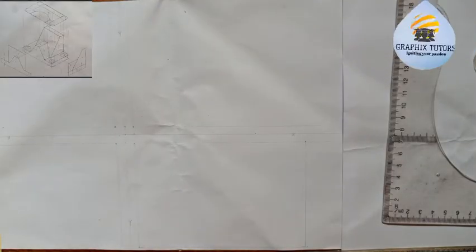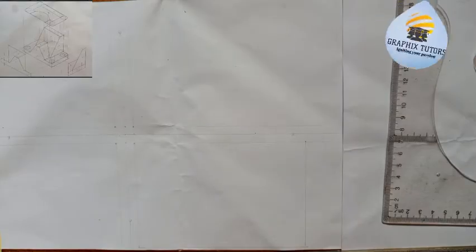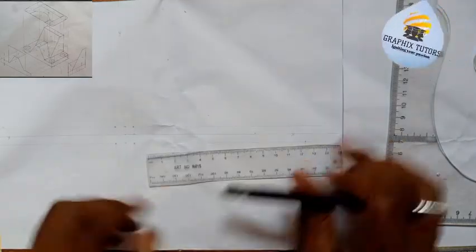The next thing I'll do is to get the center, right? So the center will now be half of 136, and half of 136 will give us 68. So I'm going to measure 68 at this point here.